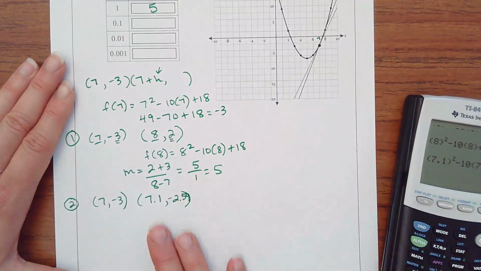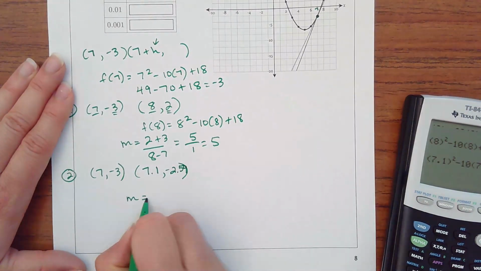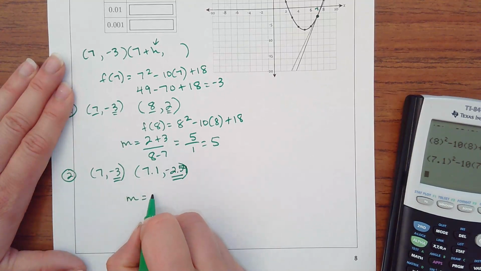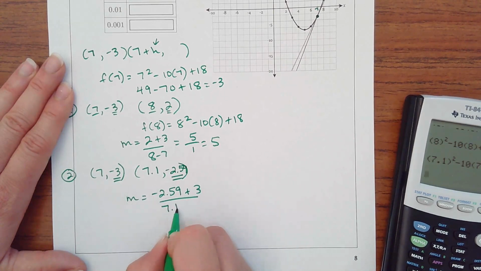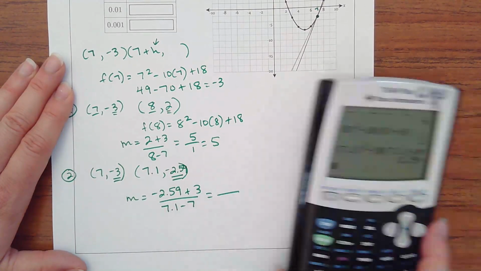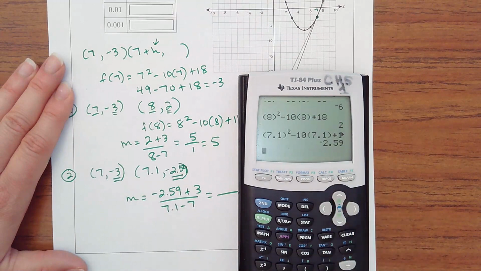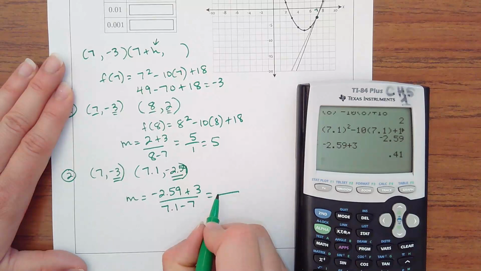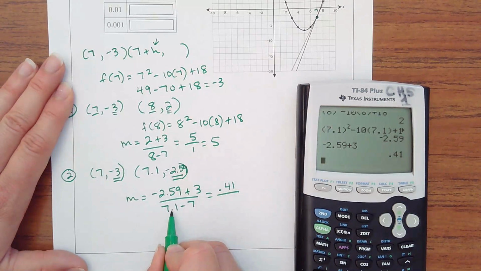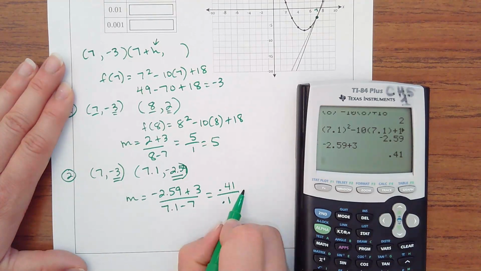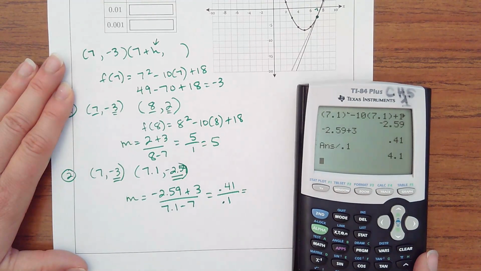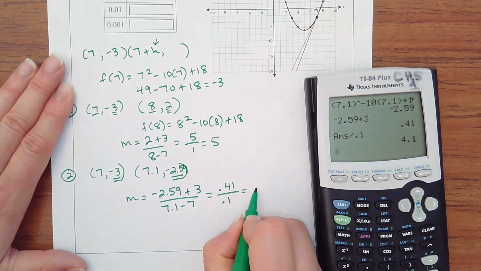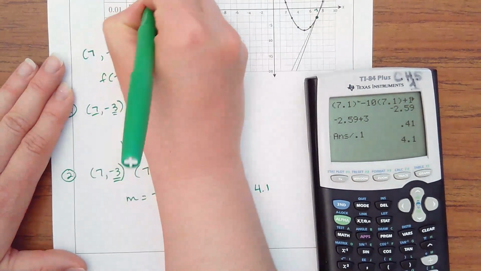Then they want me to find the slope of this. So it's going to go -2.59 plus 3 over 7.1 minus 7. That would be 0.41. And I already know that 7 1/10 minus 7 is 1/10 or 0.1. And when I divide that, it's just going to move the decimal 1 place to the right. So it's 4.1 is my slope.